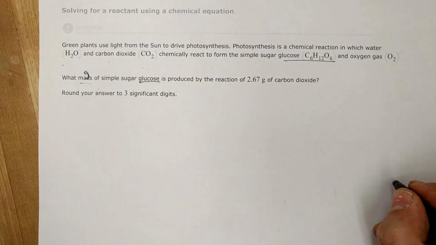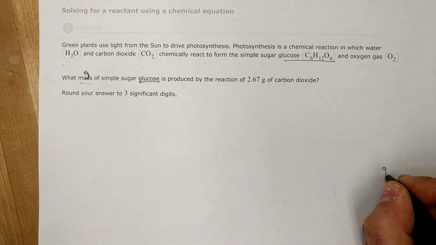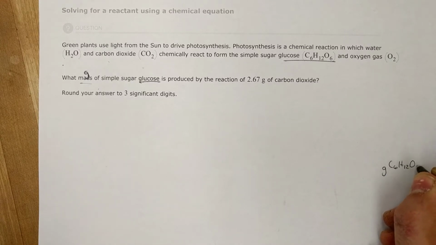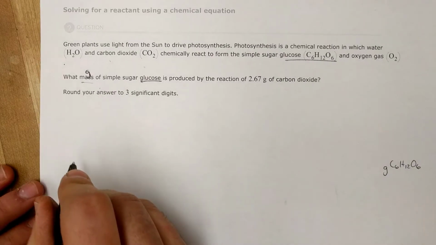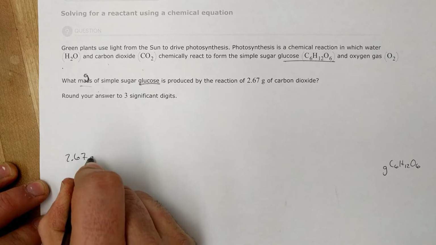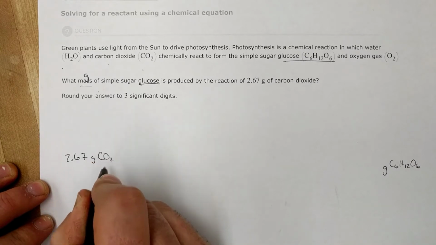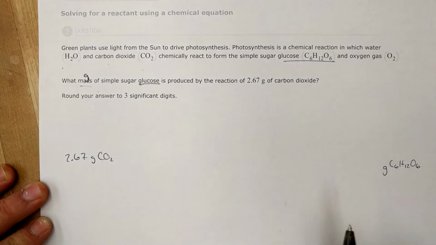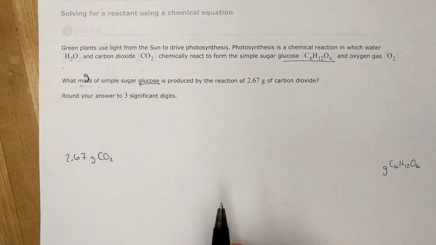So I'm going to get that my final answer needs to be the grams of C6H12O6 that's produced by the reaction of 2.67 grams of carbon dioxide. So I'm going to need to use this information to find this information. So then I need to start collecting the information that might get me there.